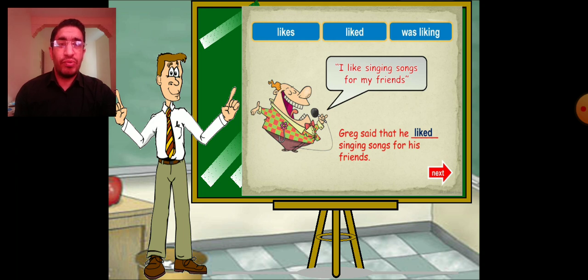So the correct one is the second one, liked. Greg said that he liked singing songs for his friends. Please notice that he said his friends and not my friends. In the direct speech statement, it was my, so when we change the possessive adjective, from my we use his.